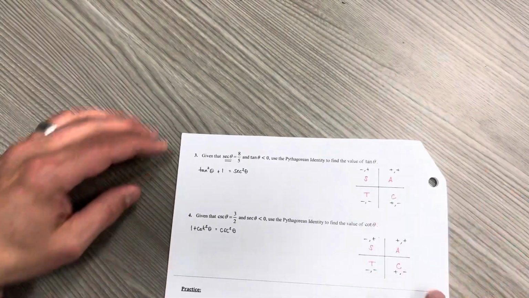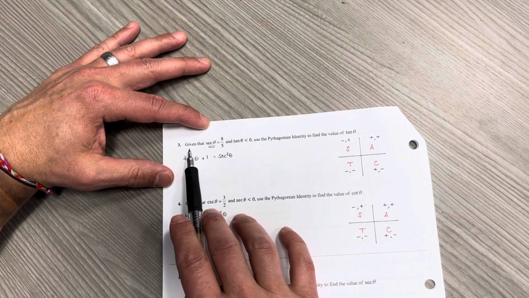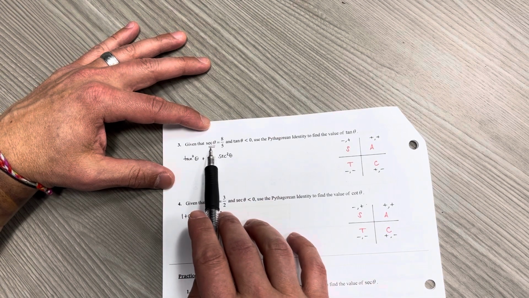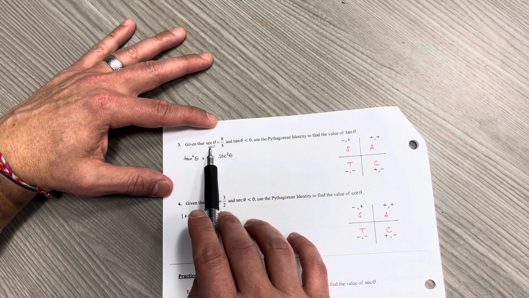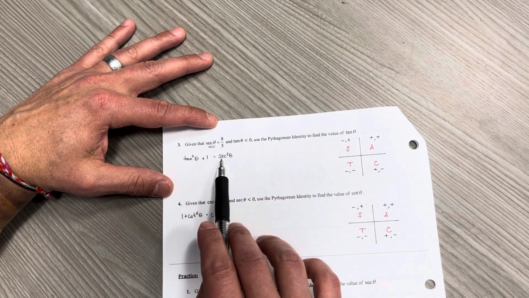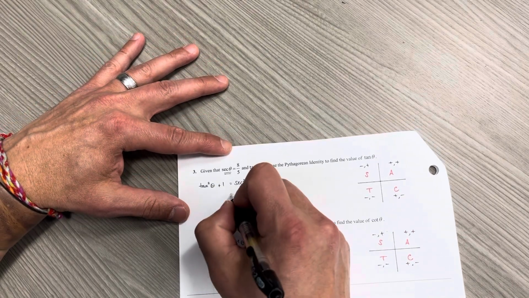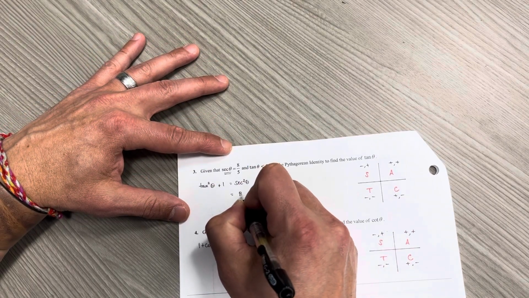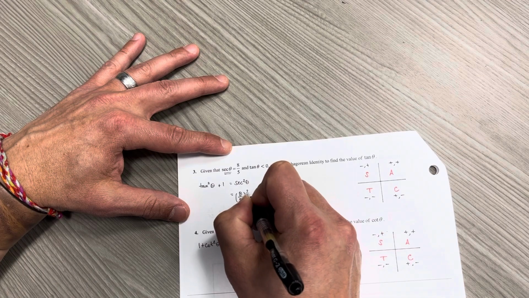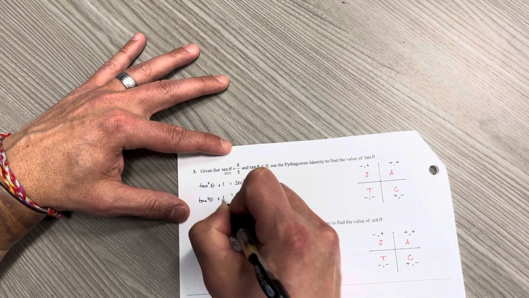Now in the next one here, same thing. This time they give us secant theta. And we're going to use this trig identity: tangent squared theta plus 1 equals secant squared theta. So they give us secant, so we're going to set this equal to 8/5. And we're going to square it. So that's tangent squared theta plus 1.